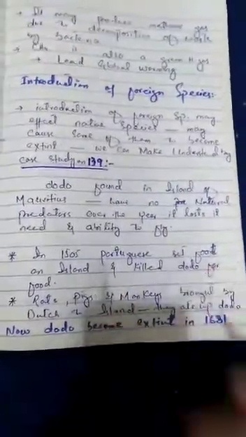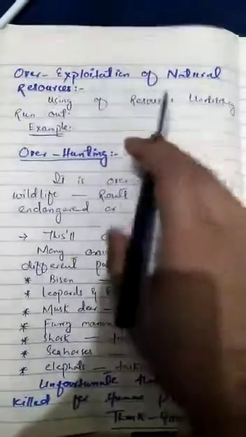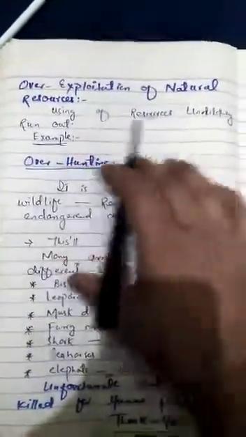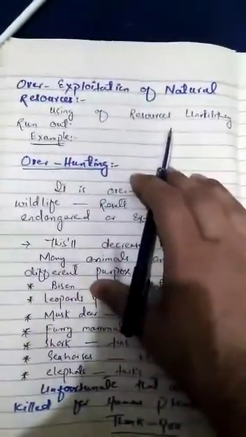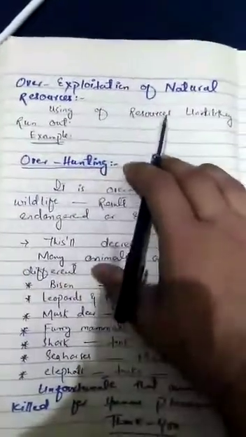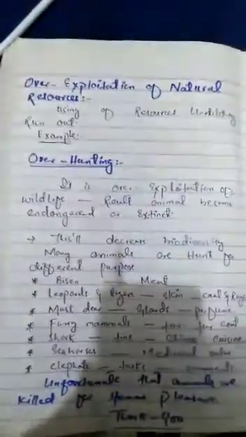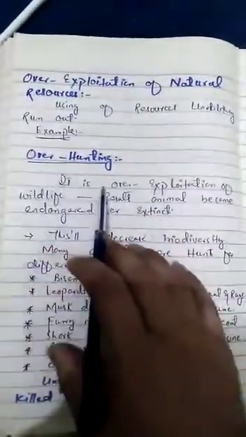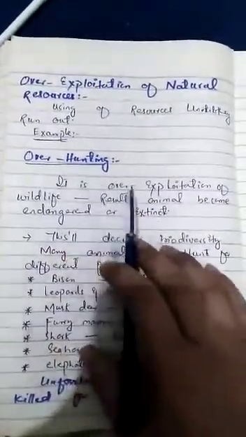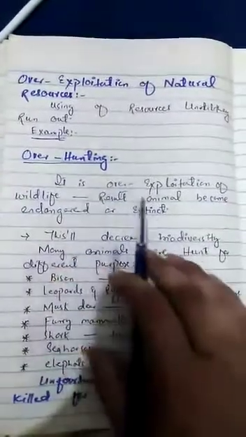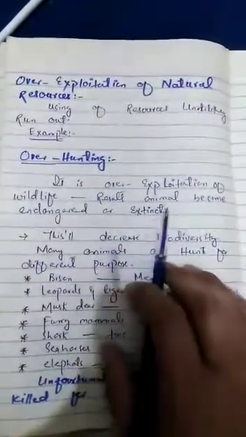Now our next topic is the exploitation of natural resources. What does exploitation mean? The using of natural resources until they run out from an ecosystem. There are a few examples. First of all, we are going to discuss hunting. What is hunting? Hunting means the exploitation of wildlife, resulting in animals becoming endangered or extinct.